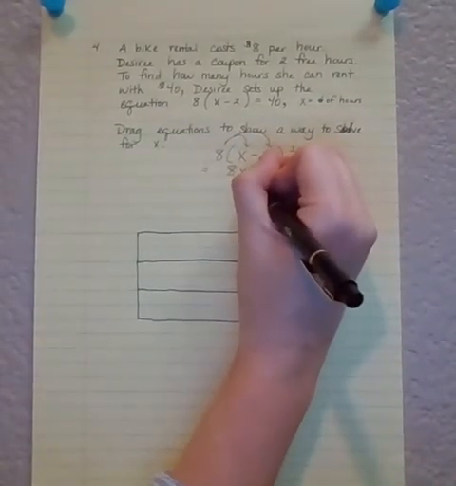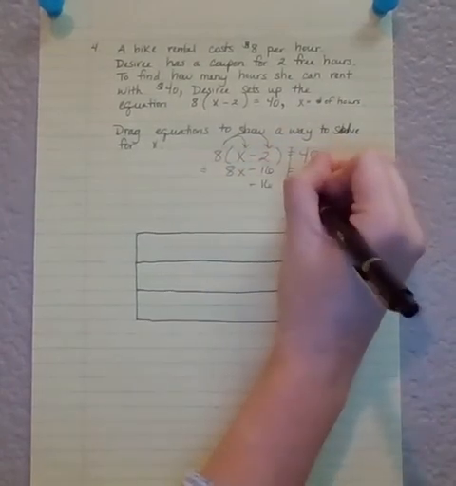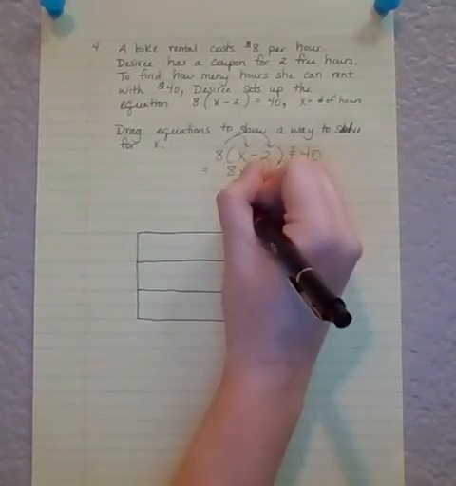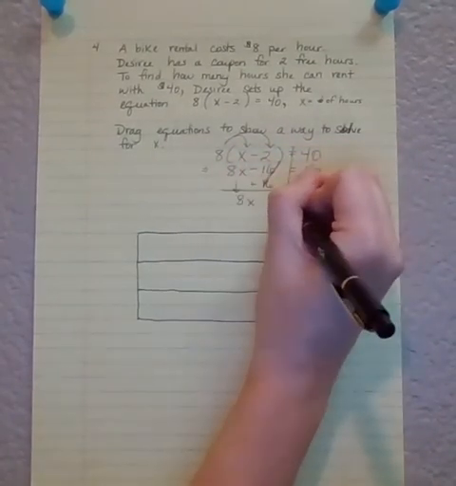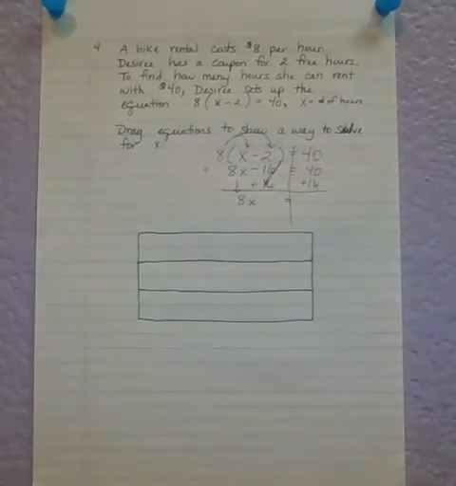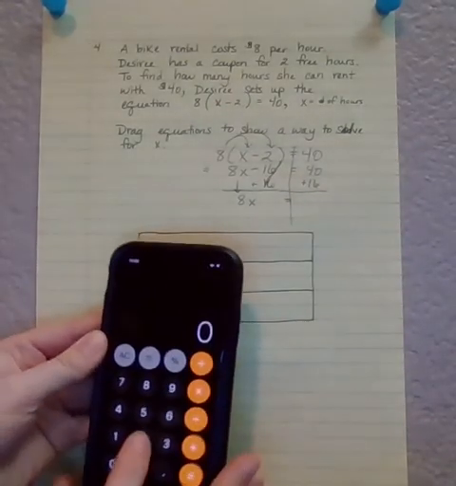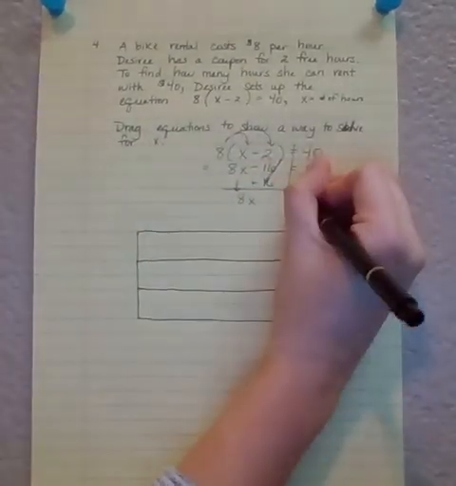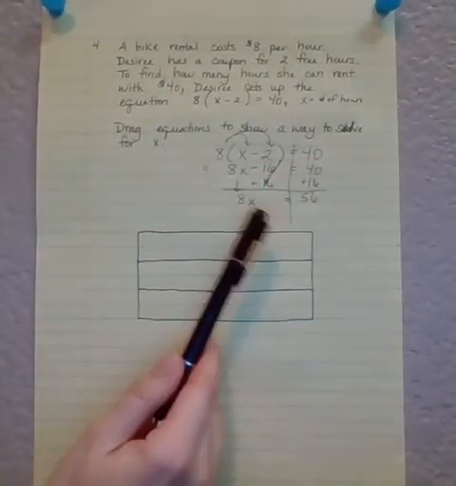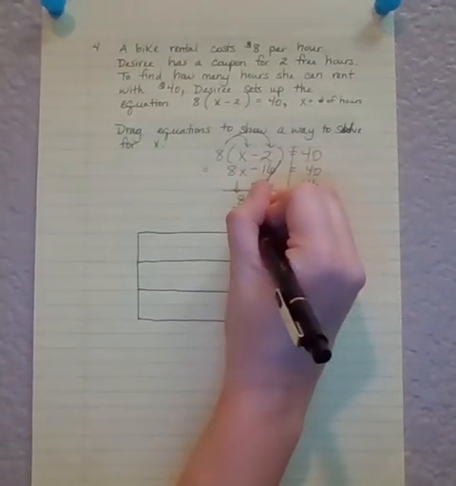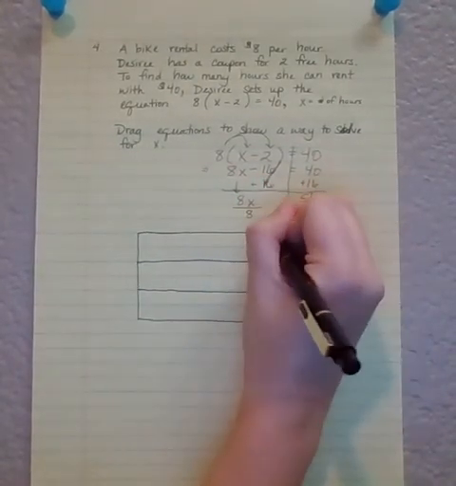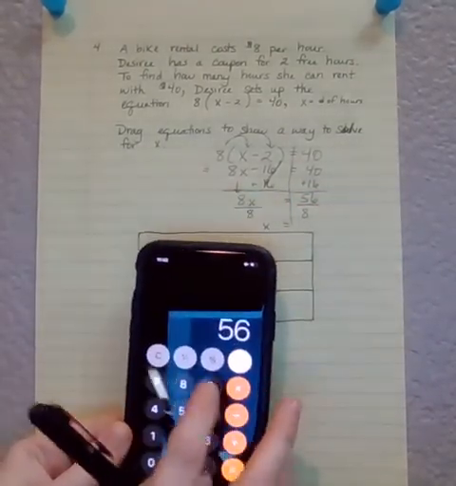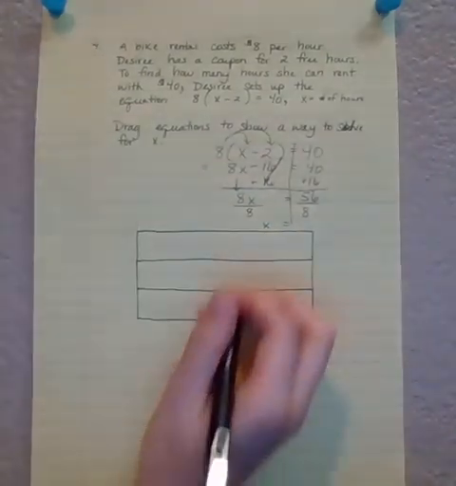Keep solving. Add 16 to both sides to get rid of this minus 16. Drop down 8x equals 40 plus 16. 56. 8 times x, so the opposite is divide everything by 8. We're left with x equals, what's 56 divided by 8? 7.